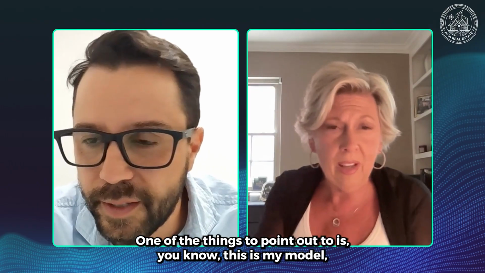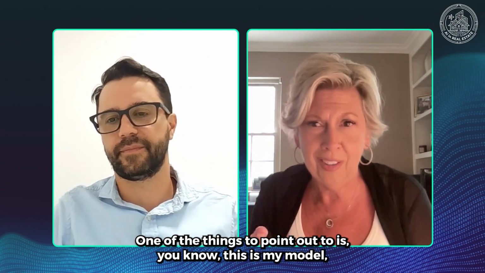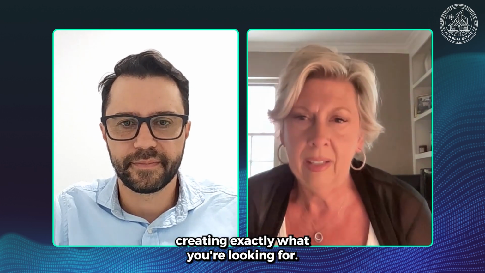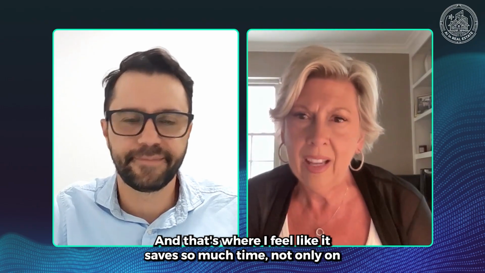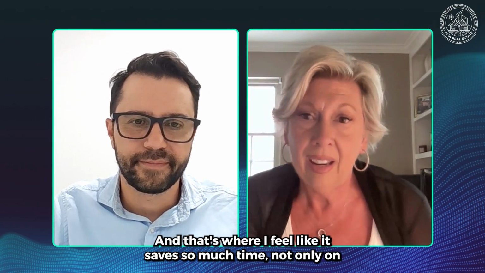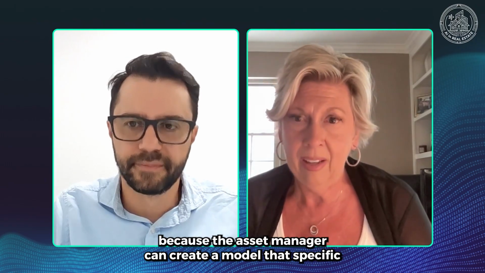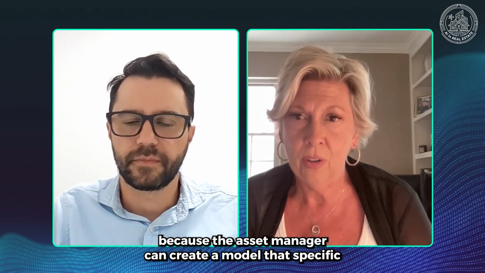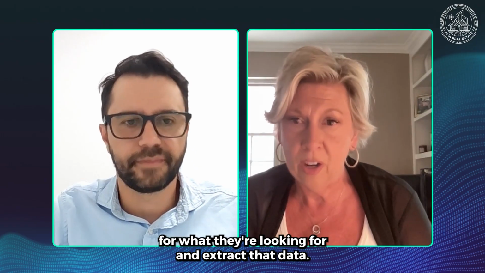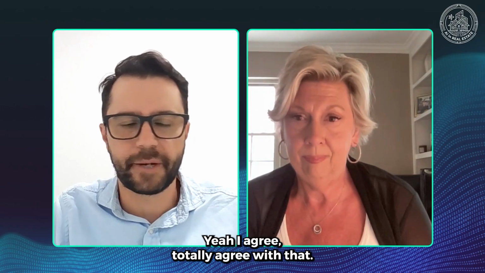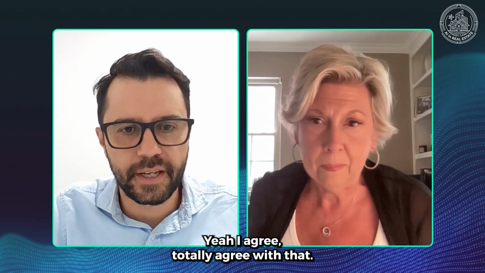One of the things to point out too is, this is my model, but it could be your model, so you really have the opportunity of creating exactly what you're looking for. And that's where I feel like it saves so much time, not only on the third party manager, but also on the asset manager, because the asset manager can create a model that's specific for what they're looking for and extract that data. Exactly. I totally agree with that.